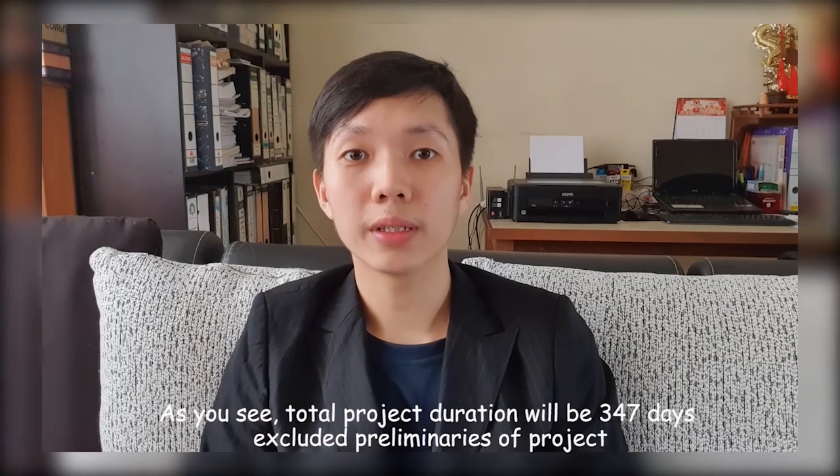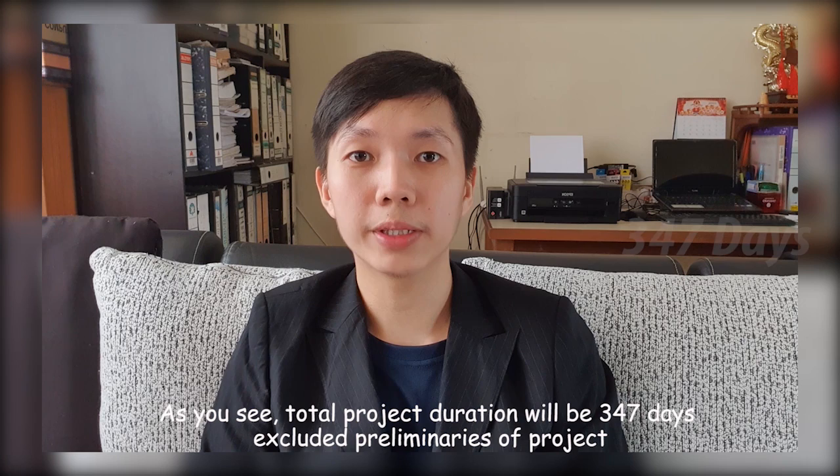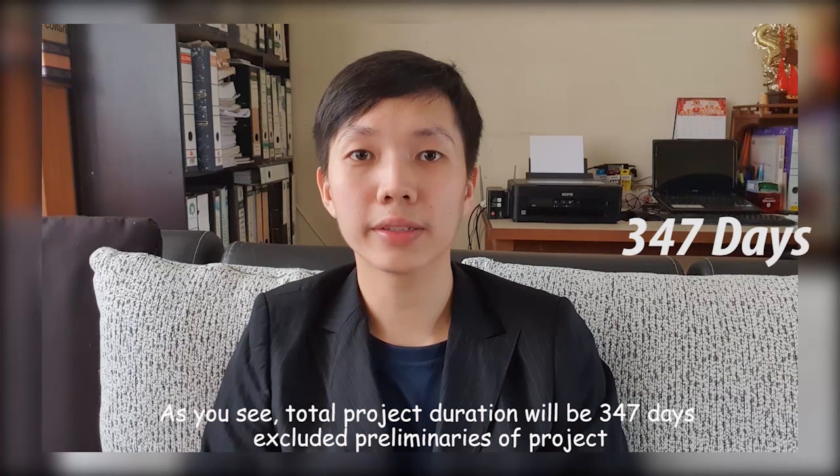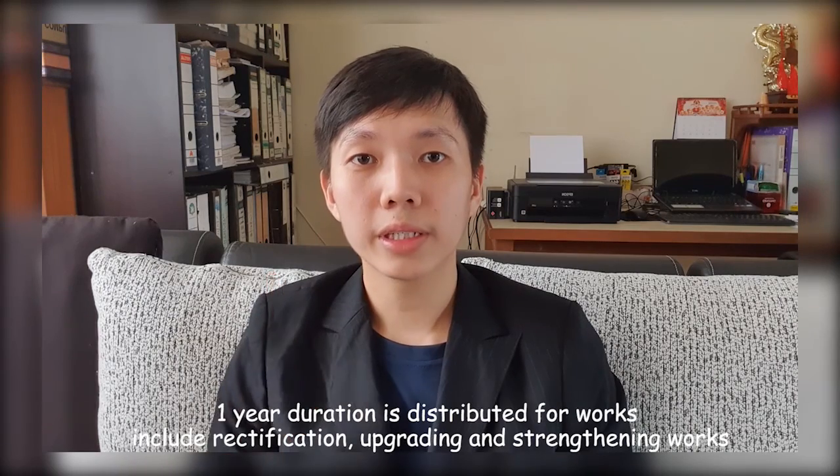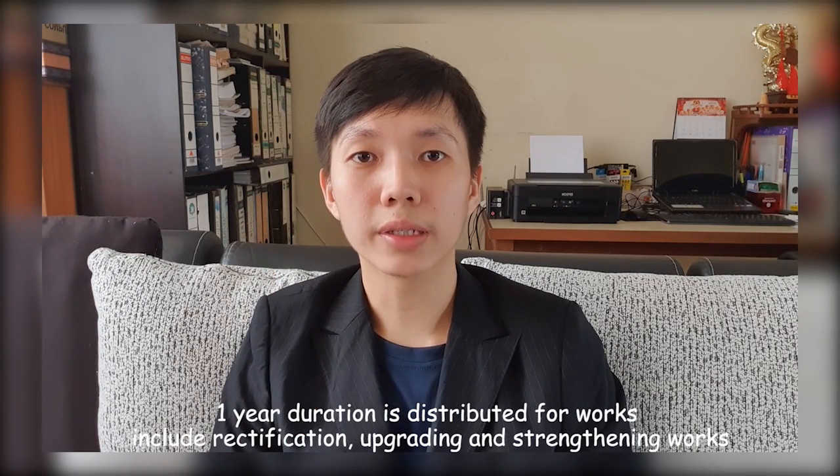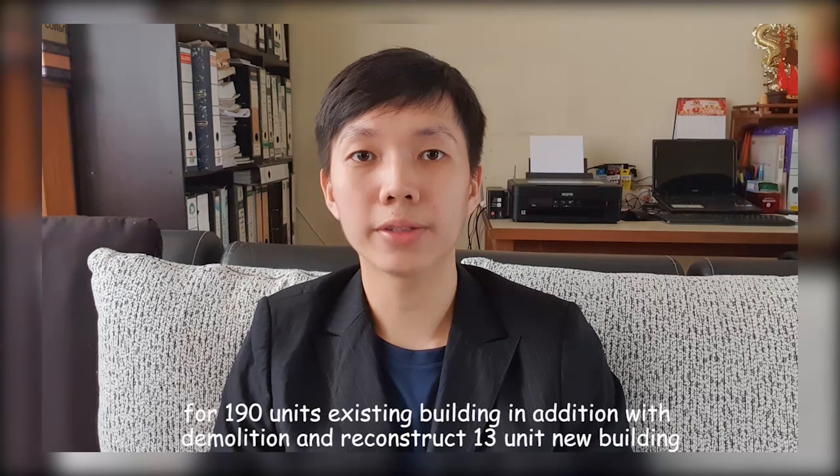As you see, the total duration of the project will be 347 days, excluding the preliminaries of the project. One year duration is distributed for work including rectification, upgrading and strengthening work for 190 units of existing buildings, in addition to demolition and reconstruction of 13 units of new buildings.